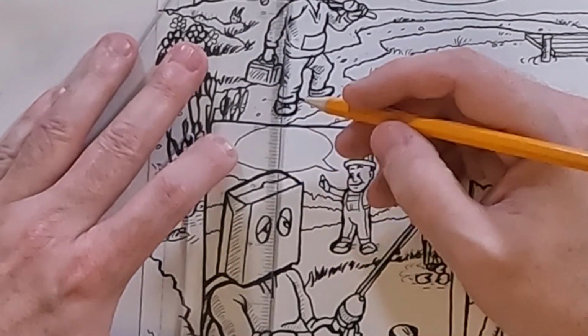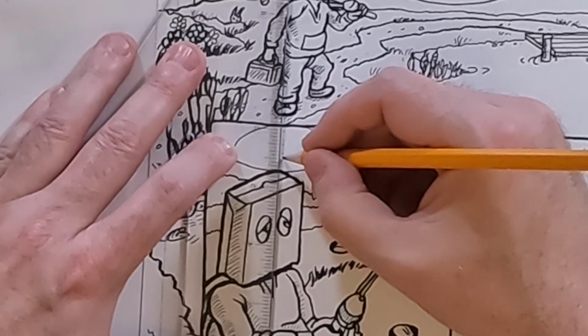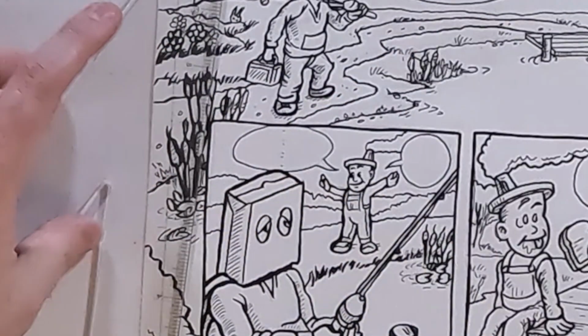Now, on the side of this triangle, there is a ruler. So I'm going to actually go in here before we even start up. My panel is about 3/4 inch wide. So I've got about 1/8 of an inch for each of my lines.